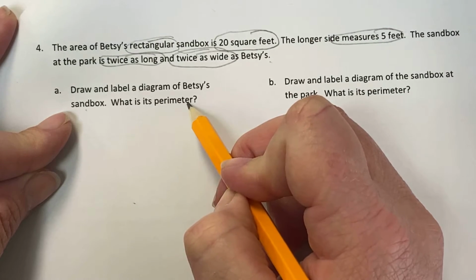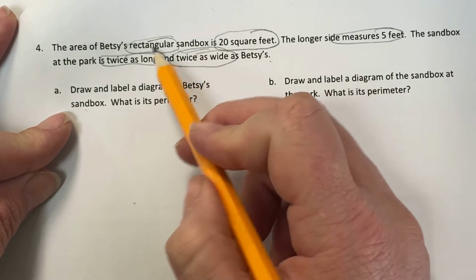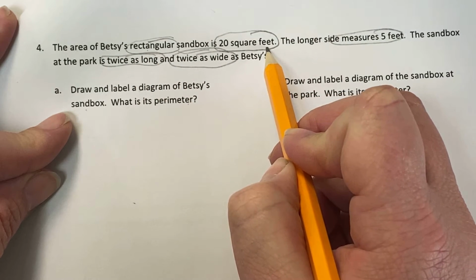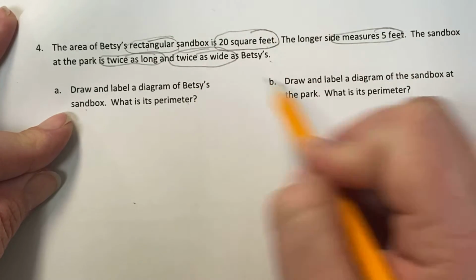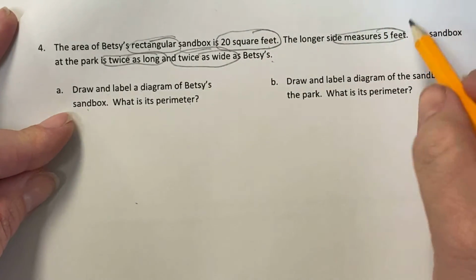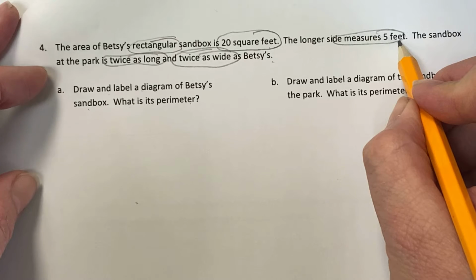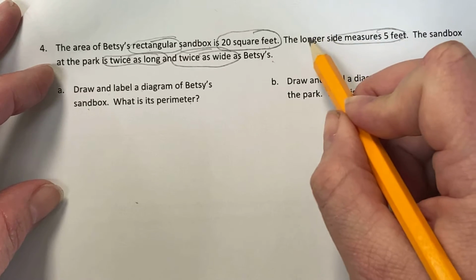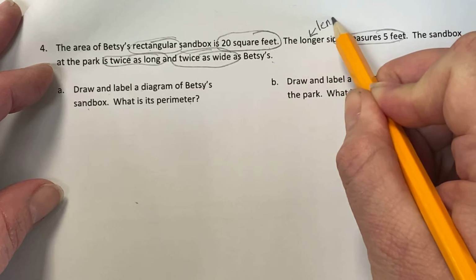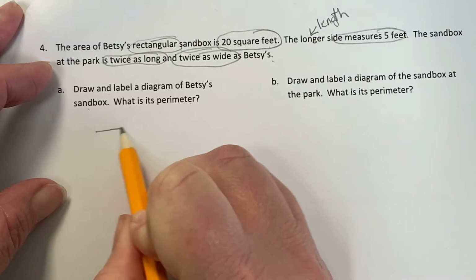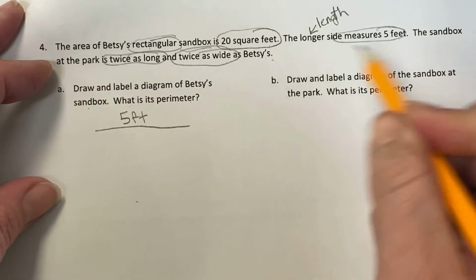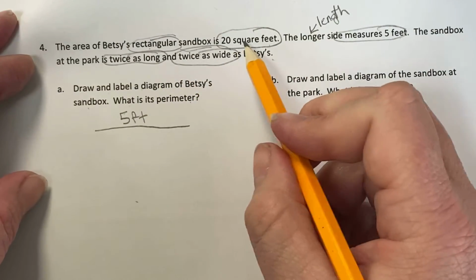What is the perimeter? Well, I'm going to go back up here and say, okay, Betsy's sandbox is 20 square feet. So I know the entire square feet can only be 20. The longer side measures 5 feet. So since this is longer, I'm going to say that this is my length. So I'm going to use this as my length for 5 feet. Now, and it's 20 square feet.